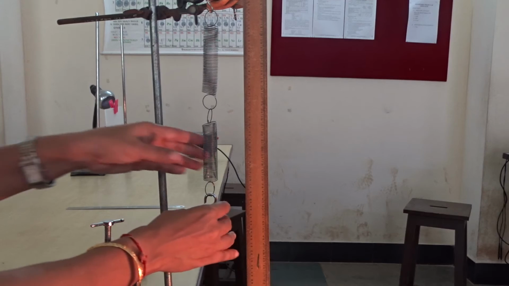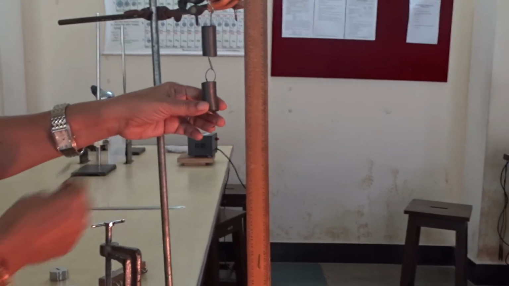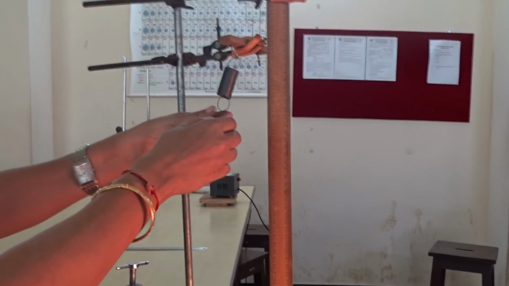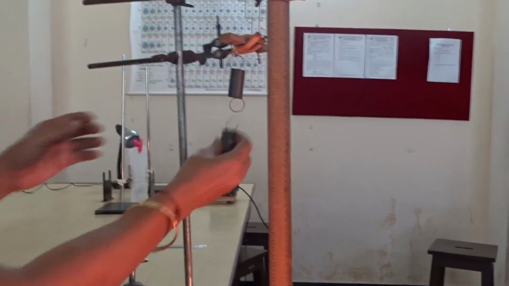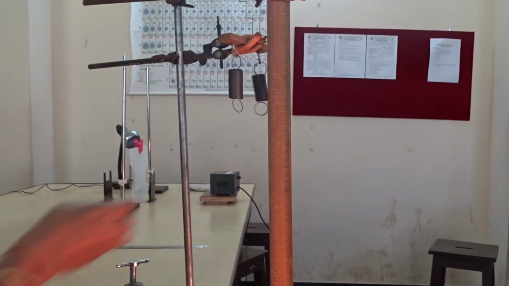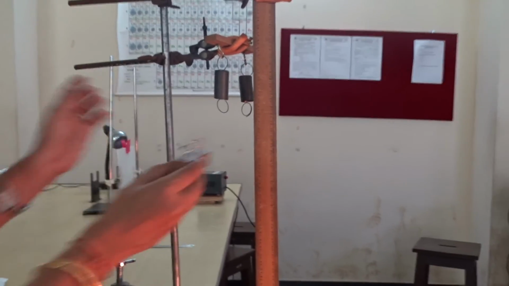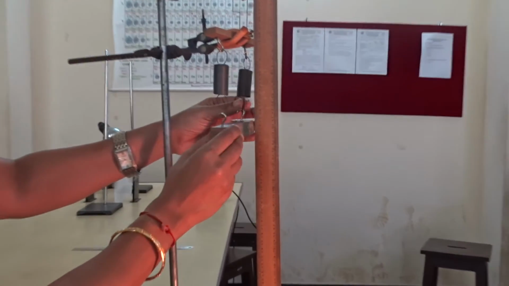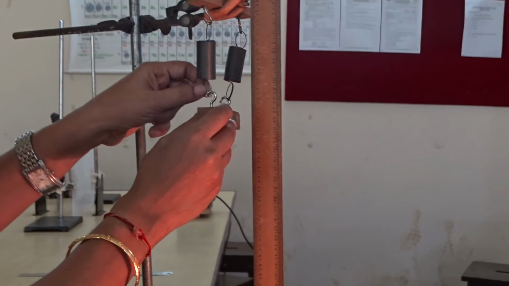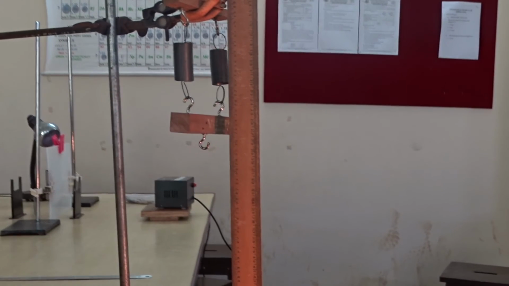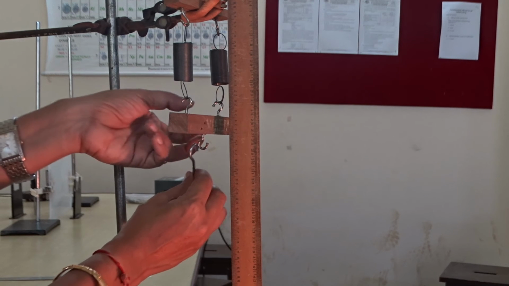Next we'll go for parallel combination of springs. For parallel combination of springs you have to remove this. Hang that spring here. Take one more support for that. This is a lightweight. This wooden piece is lightweight. Hang that weight hanger here.